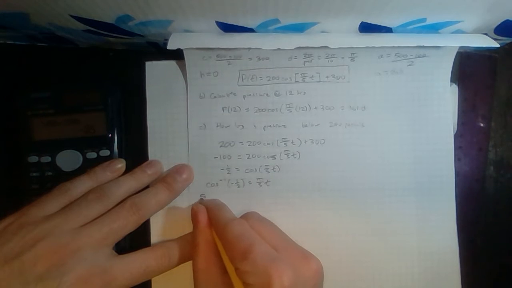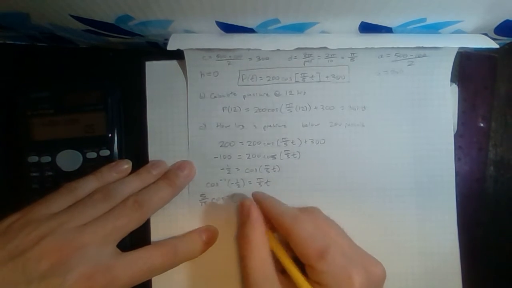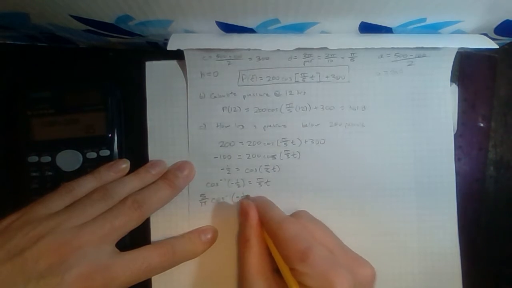And if we multiply by the reciprocal, that will cancel out the pi over 5 on the right side and just give us t.